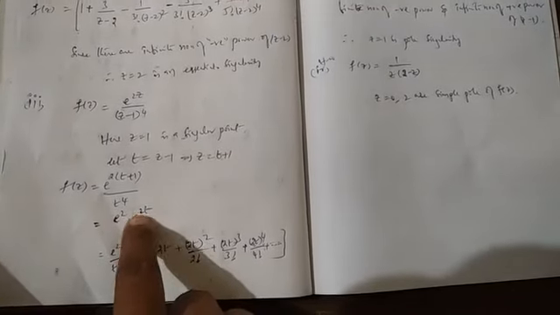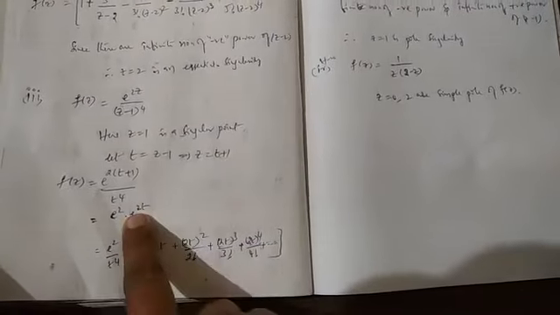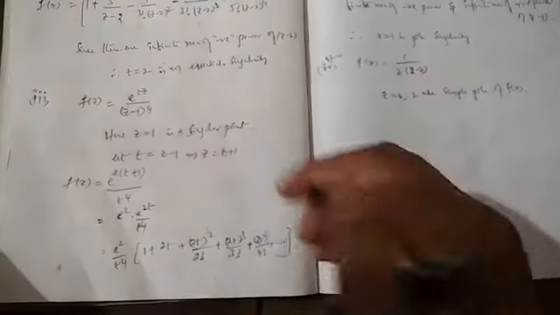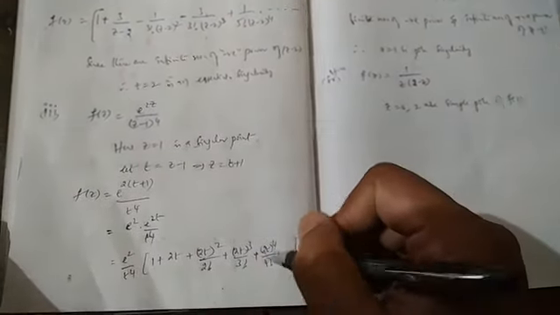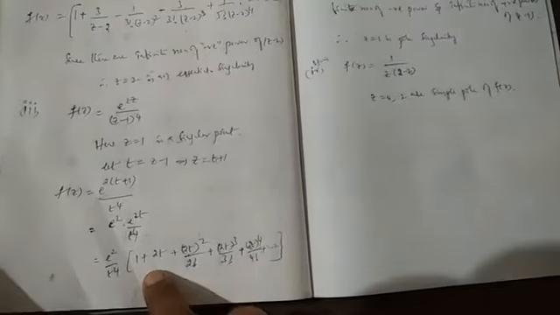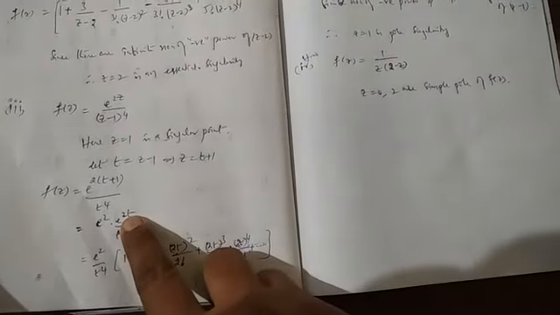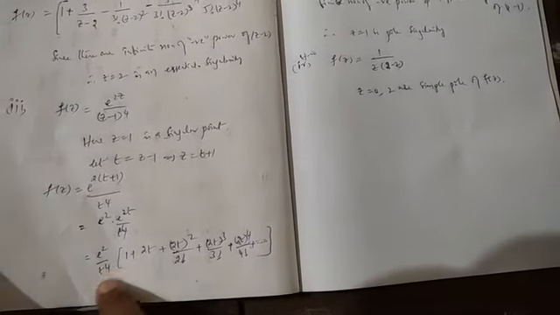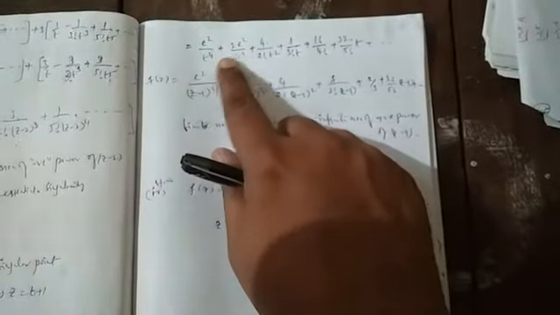Now I will use the e power x expansion. E power x expansion is 1 plus x plus x square by 2 factorial plus x cube by 3 factorial plus x power 4 by 4 factorial. That we have to apply; in place of x we apply 2t. Now multiply each term with e power 2 by t power 4.